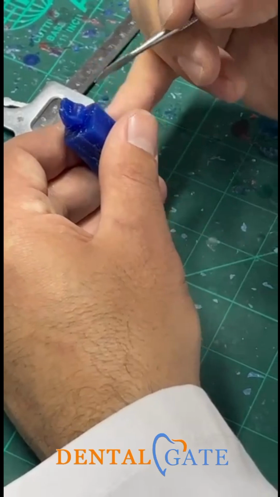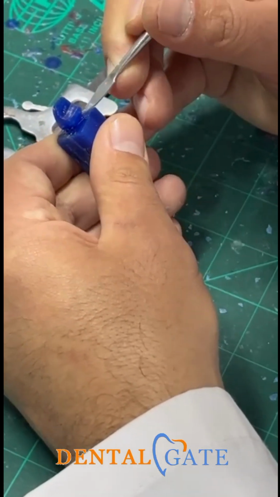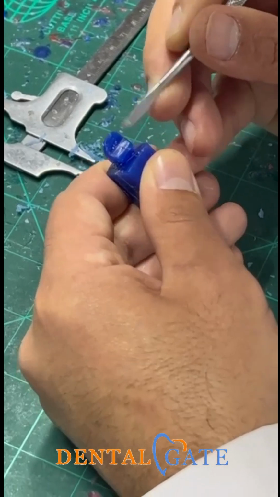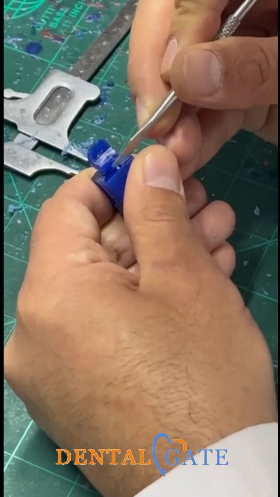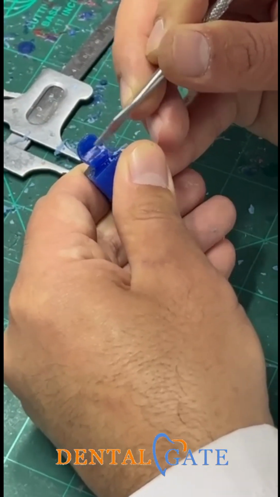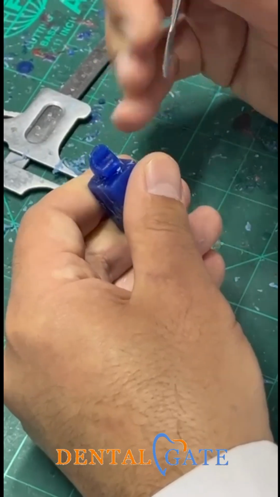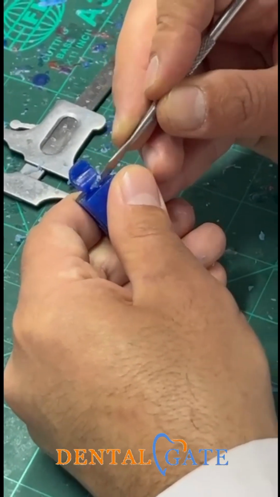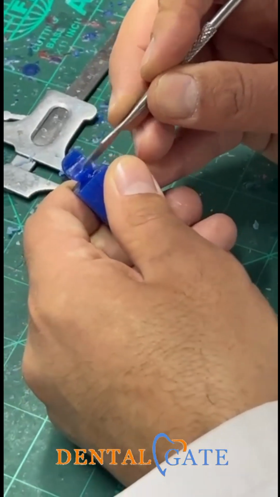So the cingulum will end here because this is according to the measurement. The cingulum should be located here. Regarding the tip of the cingulum or the direction of the cingulum, it should be located in the center. Okay? Now, this is the maximum point.